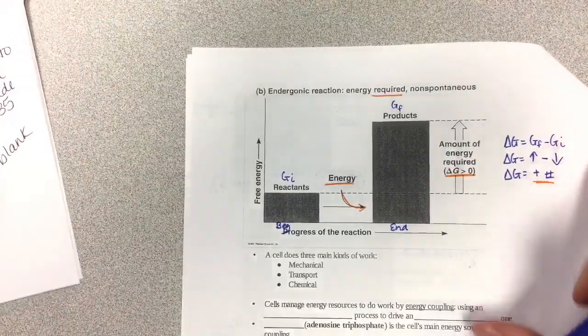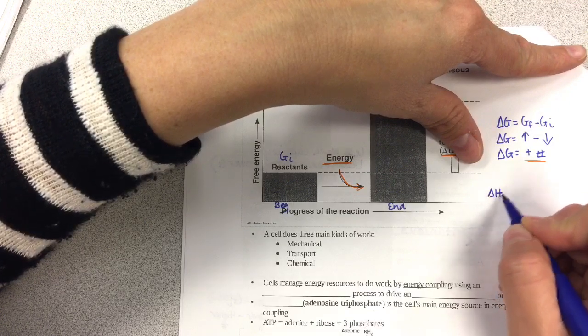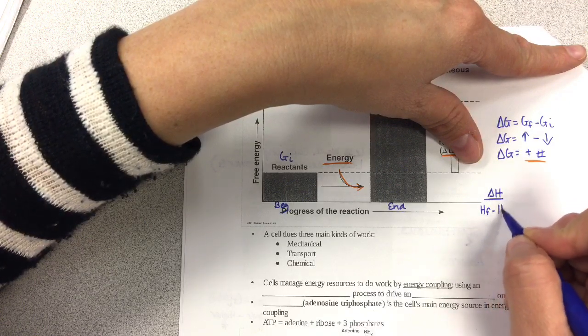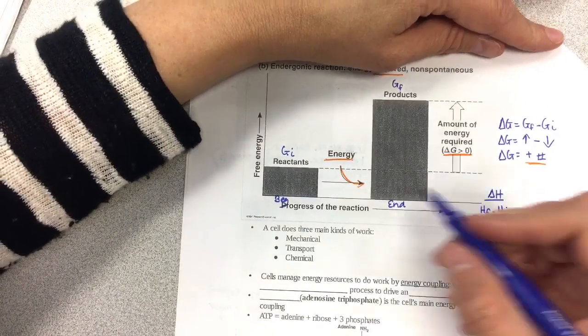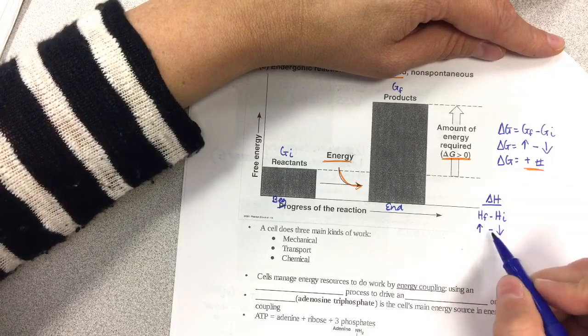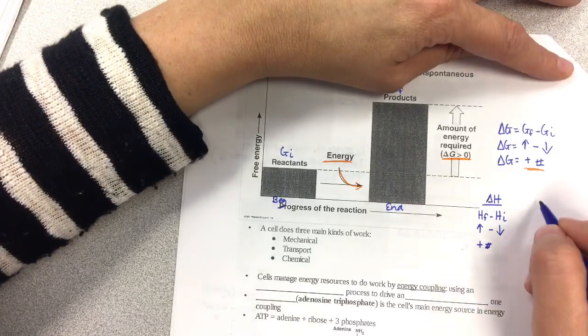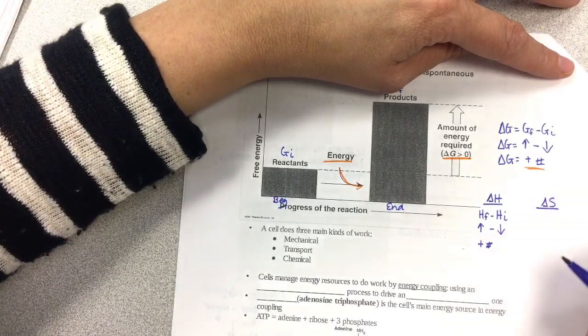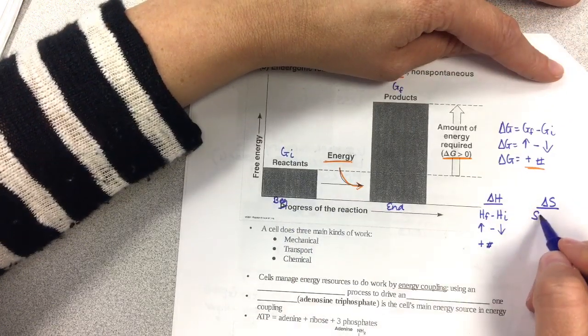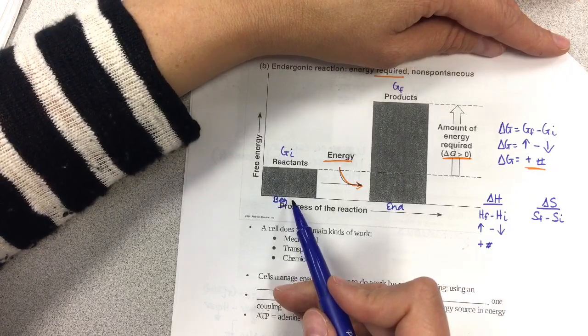Let's relate that to the endergonic reaction in the same way. In the endergonic reaction, let's look at delta H, H final minus H initial. In this case, final has more energy than initial, so it's a higher number minus a lower number, and I get a positive number. Delta S is the entropy. What's happening to the entropy here? S final minus S initial. Can you tell me what's going on with the entropy?